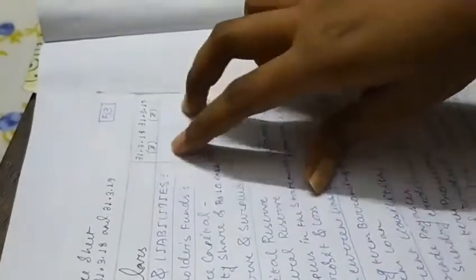Yeah. So this is the balance sheet of 2 years. One is 2018 and another one is 2019. So this is equities and liabilities and assets, and there is some information, all of this.